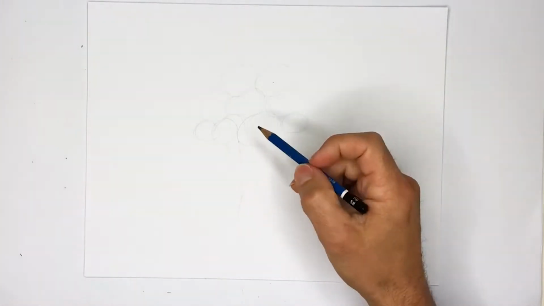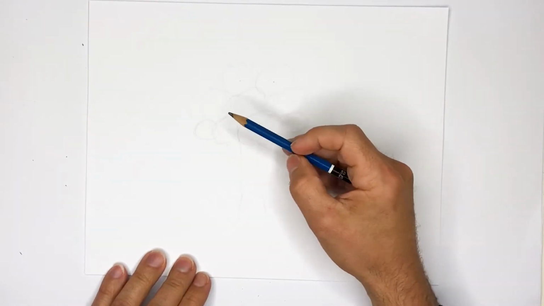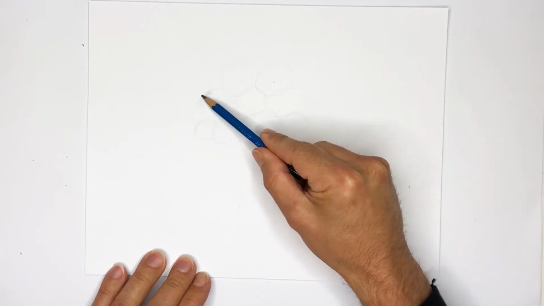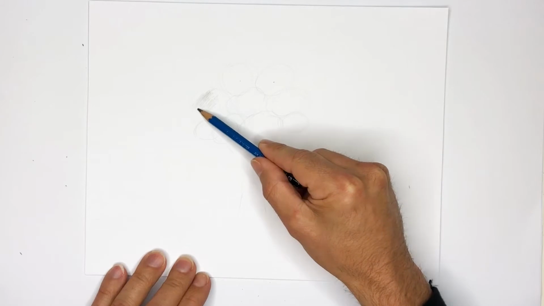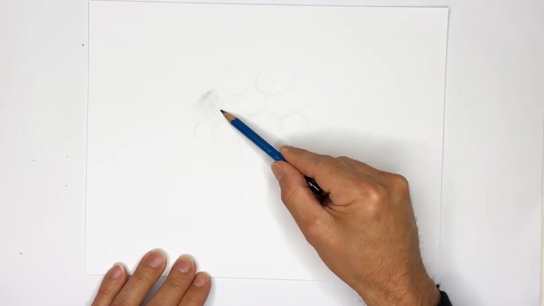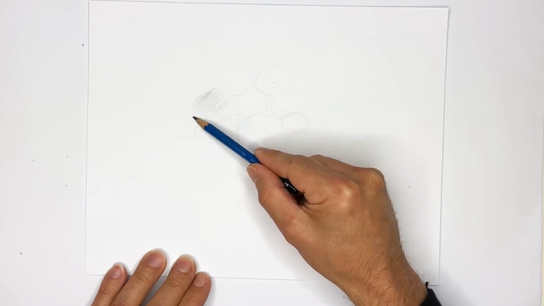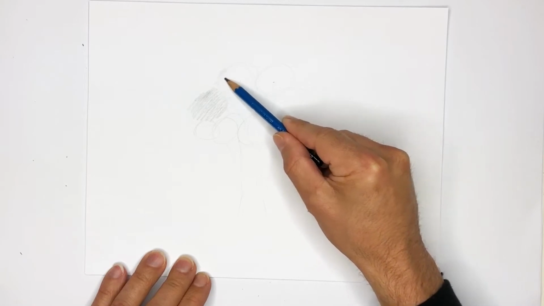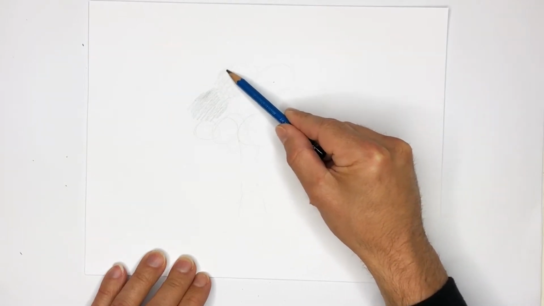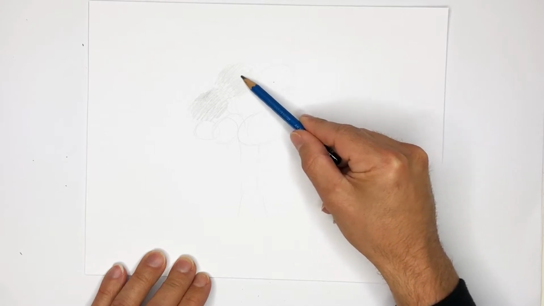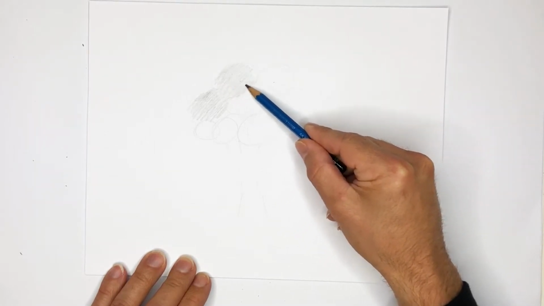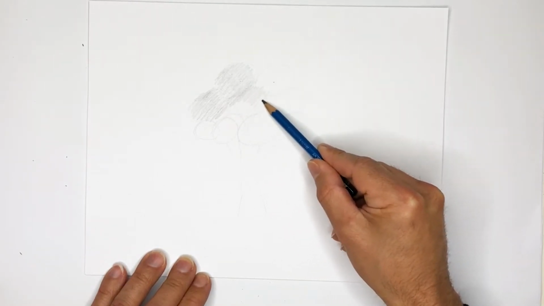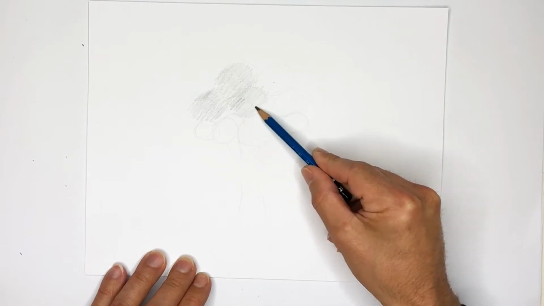So we're gonna switch over to a 5B. And in each of these clouds, what you wanna do is just start to move your pencil around like this and create this cloud shape in a pretty uniform way. You're gonna repeat this process all the way around. So you can see I'm just going back and forth, up and down, trying to make this cloud-like shape. And you can see why I went so light earlier, because I don't really want to see those circles. So I'm gonna try to go over all of those circles as well.